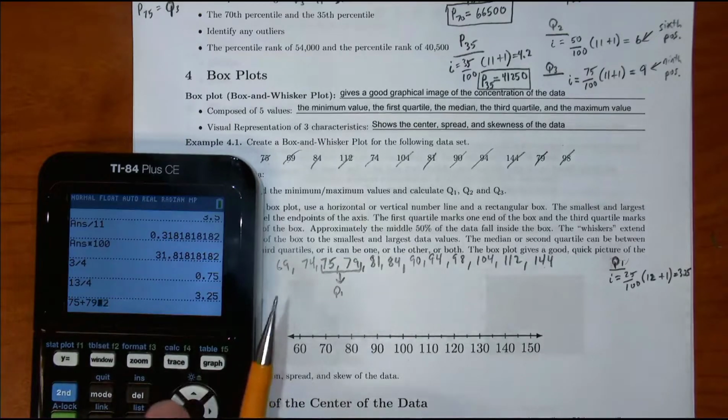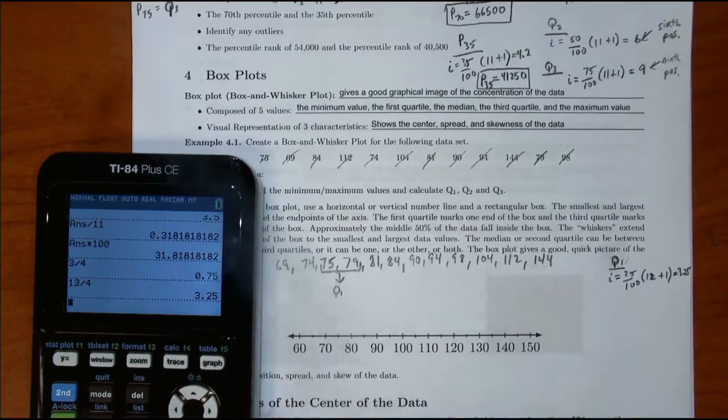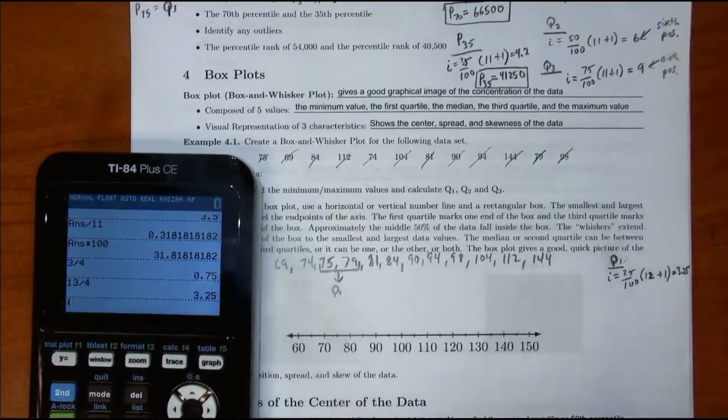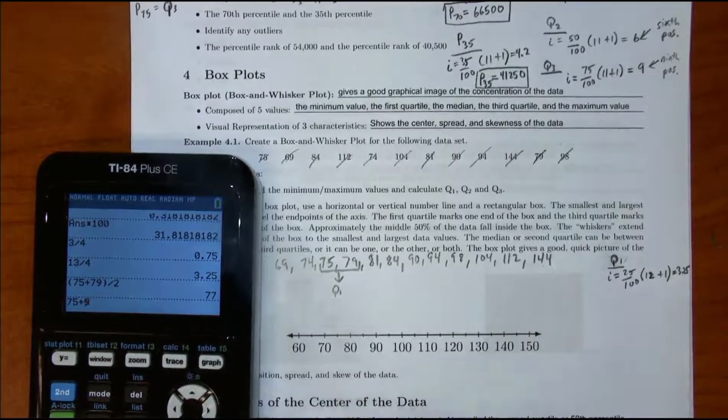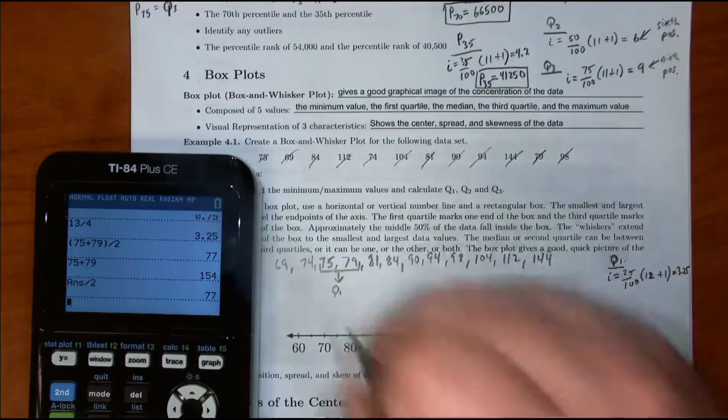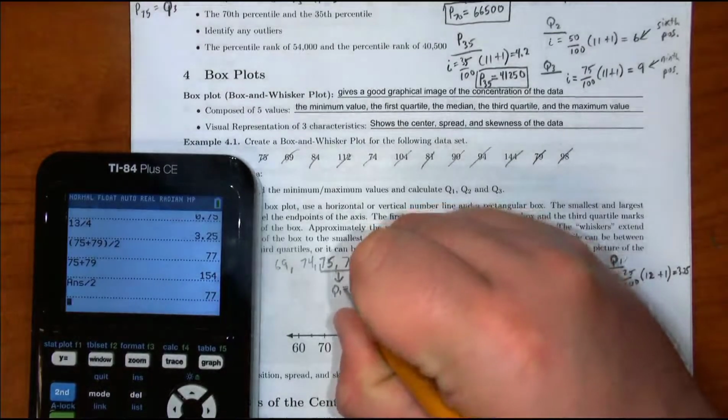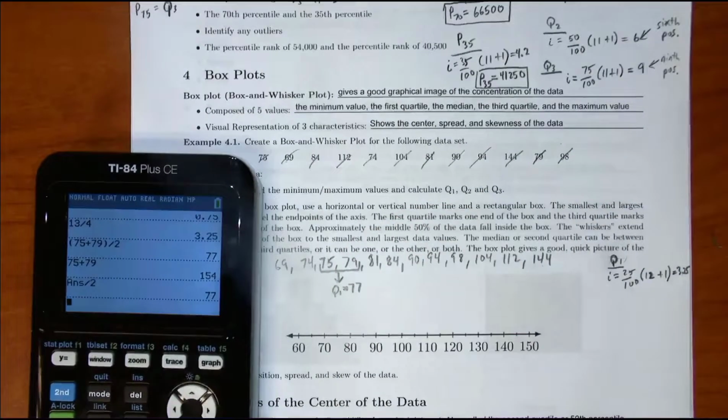What we want to do, if you want to use just one quick calculation, is 75 plus 79, close parentheses, divided by 2 to get 77. Or you can do 75 plus 79, enter, divided by 2 to get 77. So Q1 is 77.